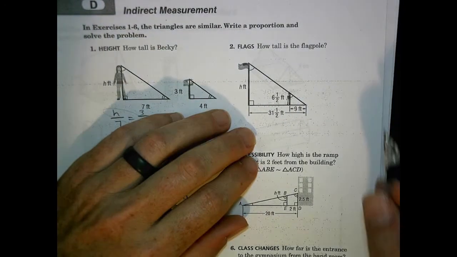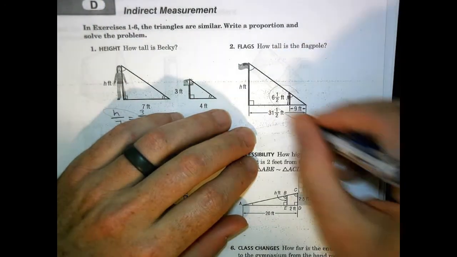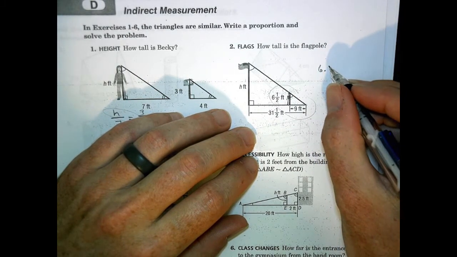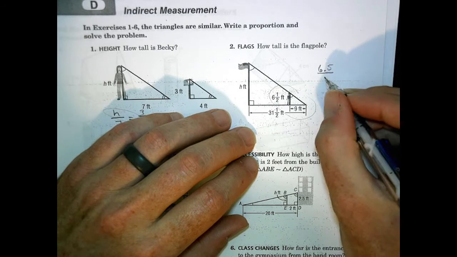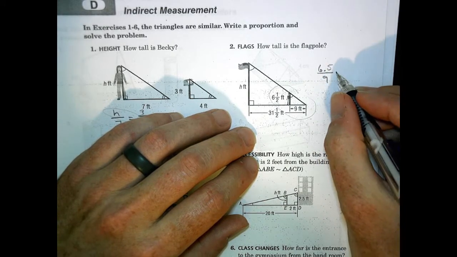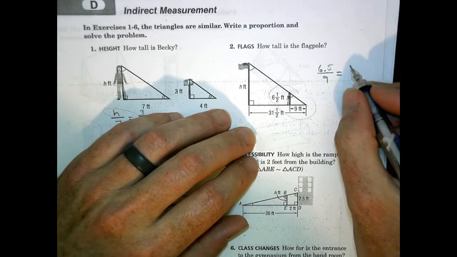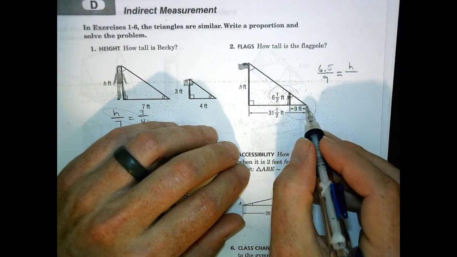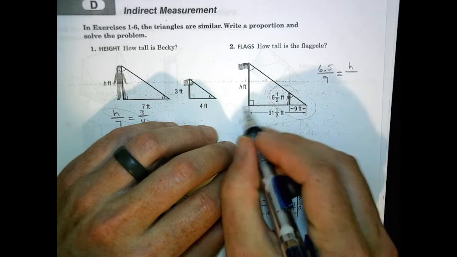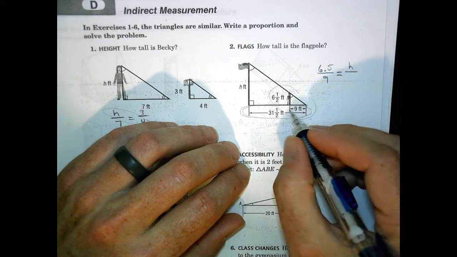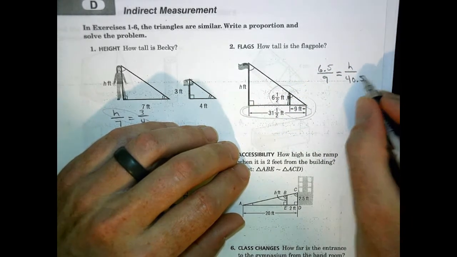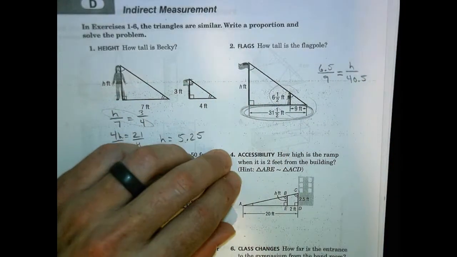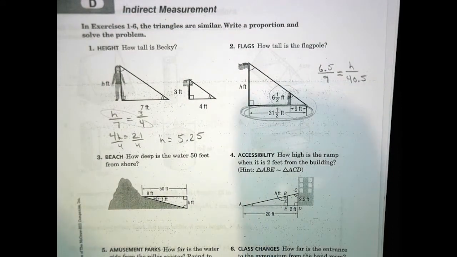Number 2, a couple extra pieces of information here. First, we have the person at 6.5, so we can write that as a decimal if you choose to, 6.5, and their shadow is 9. Is equal to the height, which we don't know, and the distance. Now be careful about the distance because this one, they're being a little tricky on you. The distance here is the whole thing. We can see it goes all the way out. So that's going to be 40.5. So be careful that you combine those there because that's the whole distance of that triangle. A little tricky part that they threw at you.